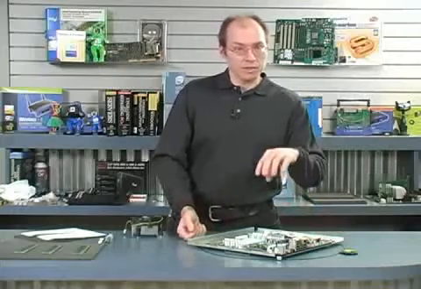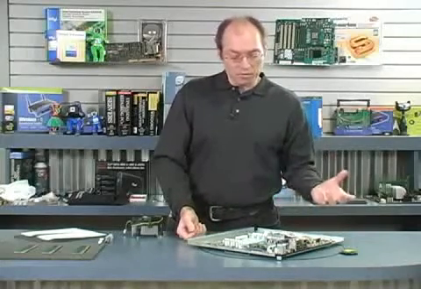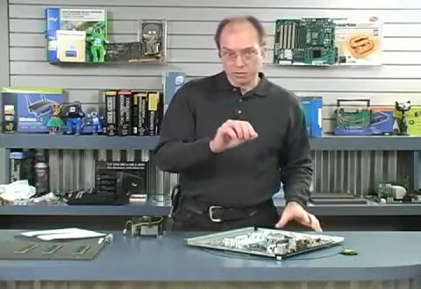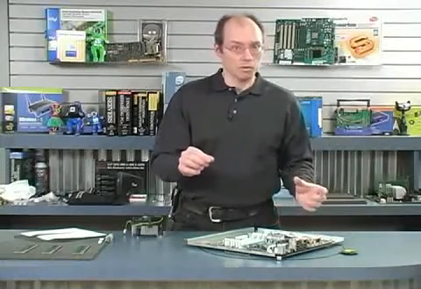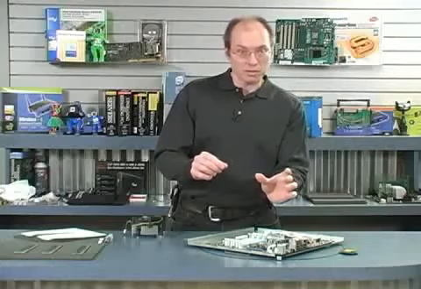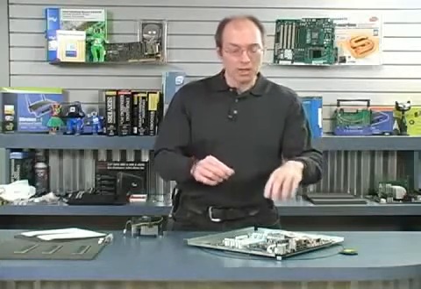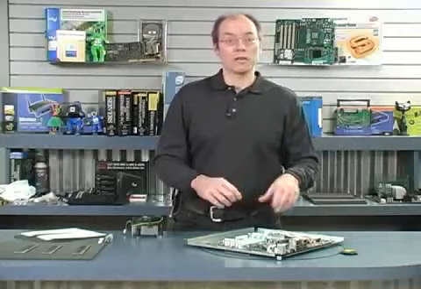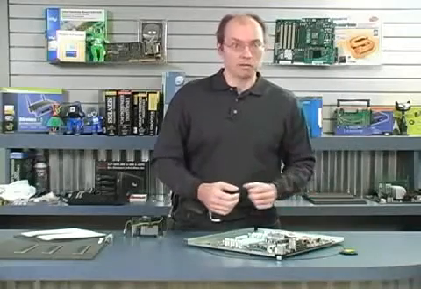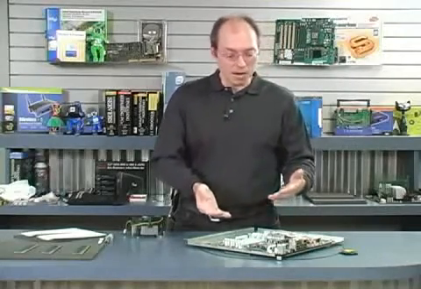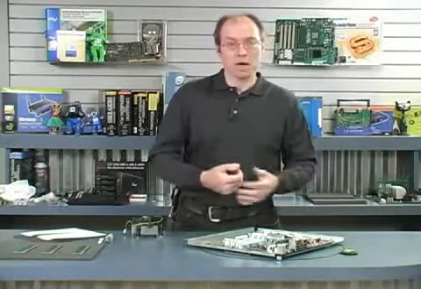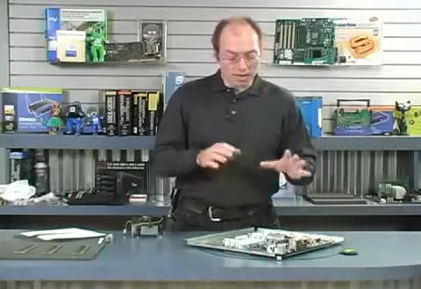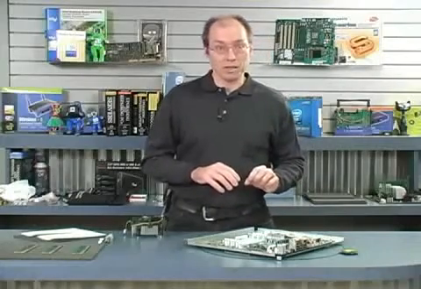Now, if the processor is of the type that uses pins, it works very much the same way. You don't have a load plate, but you do have a lever which releases tension on what's called a zero insertion force socket. Then you drop the processor into the socket, observing the correct orientation, and then you basically close the zero insertion force lever, which applies pressure to all of the individual pins. So whether it's a pin processor or a land grid array processor like this one, the installation is very similar. Okay, now, with the processor installed, we have to deal with the heatsink.